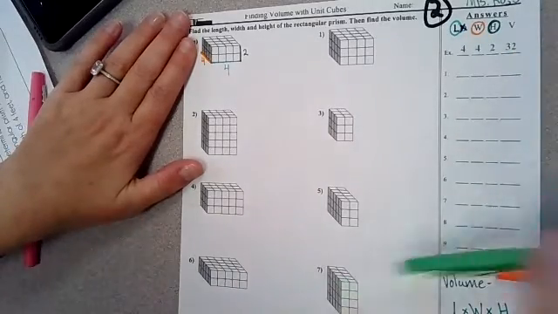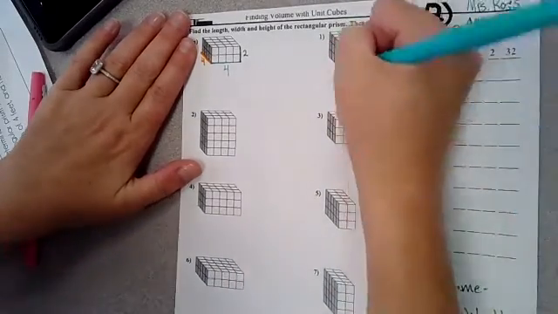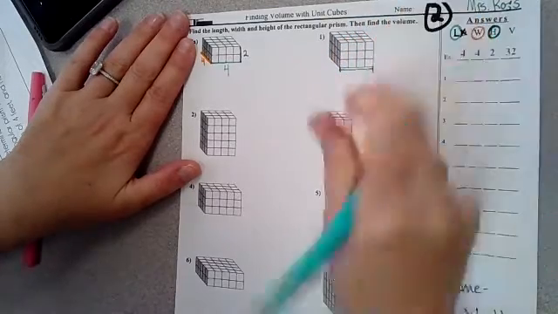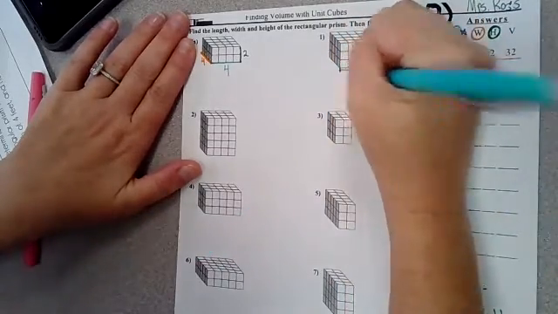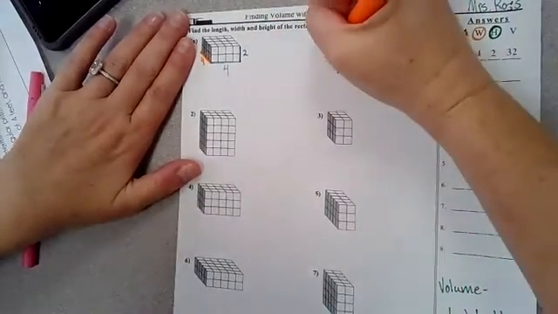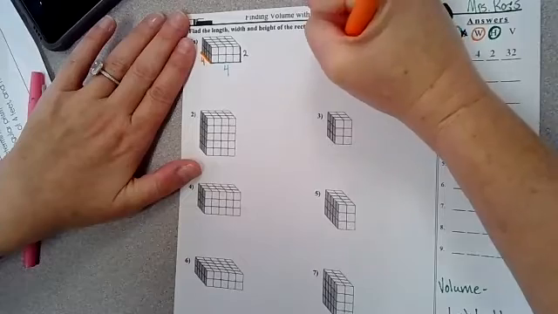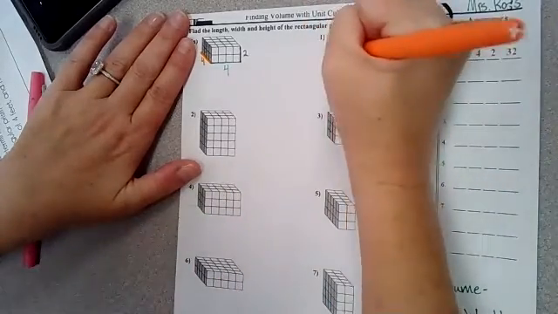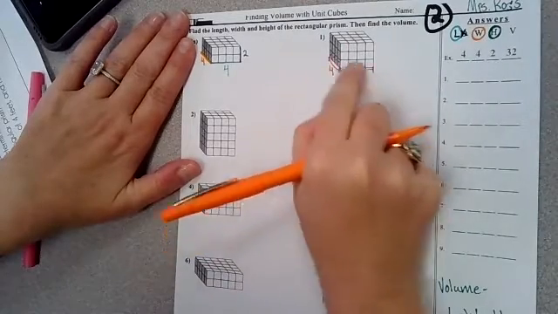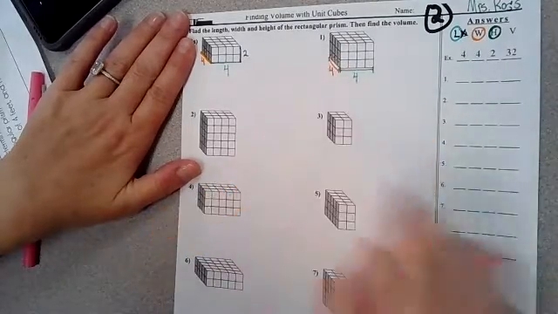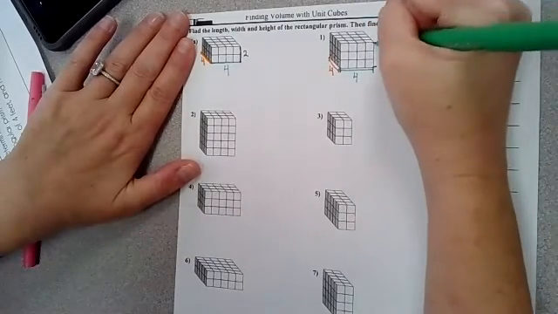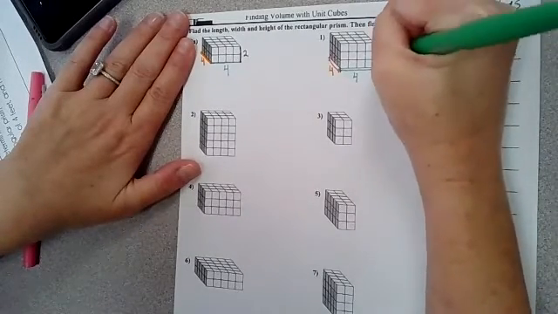Let's try the next one. All right, number 1. I'm going to label the length. The length of this shape is 4. Then I'm going to label the width in orange. From here to here is the width, so that's 1, 2, 3, 4. That's 4. 4 times 4 means that the base is 16 units. Now let's find the height. The height is from here to here. The height is 3 tall.